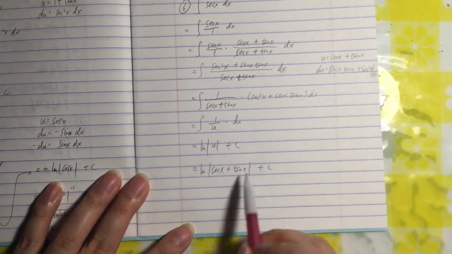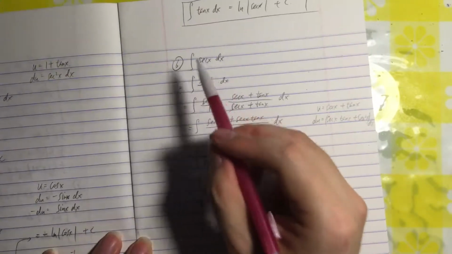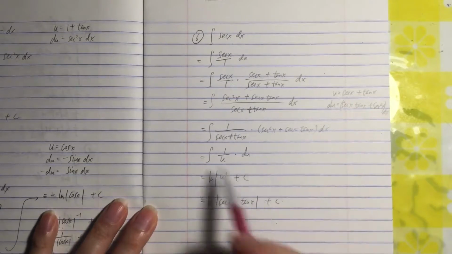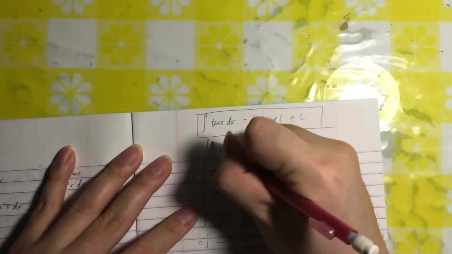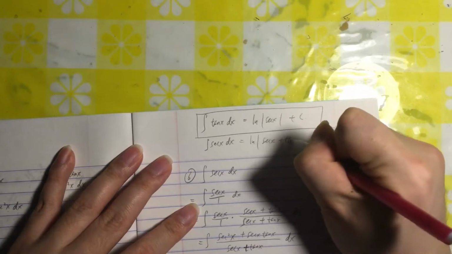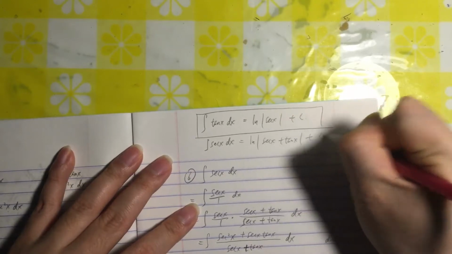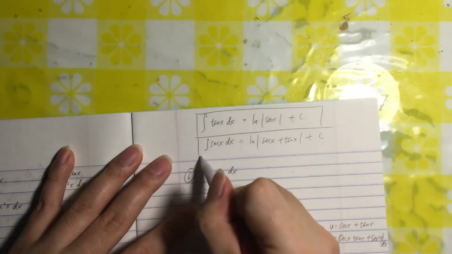So that's the antiderivative of secant x. So memorize this formula. The integral of secant x dx is equal to ln of absolute value of secant x plus tangent x plus c. Memorize these two formulas.